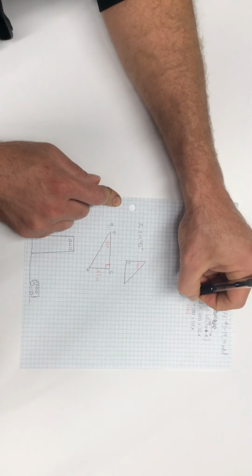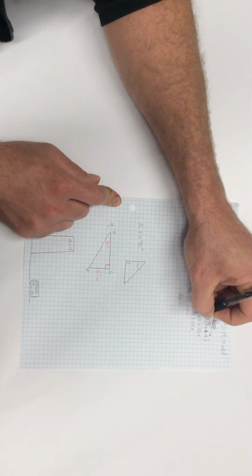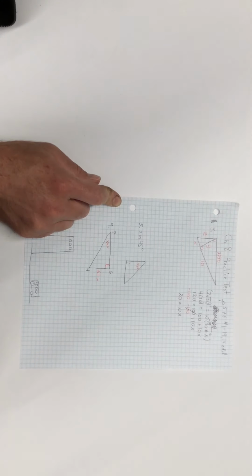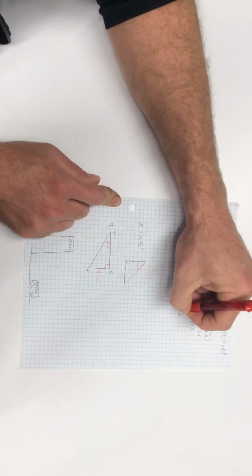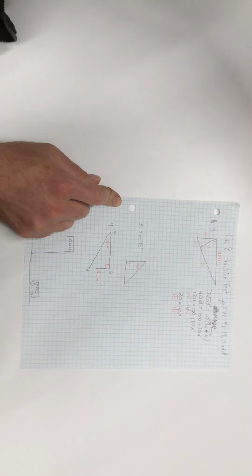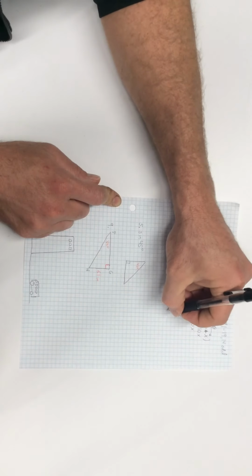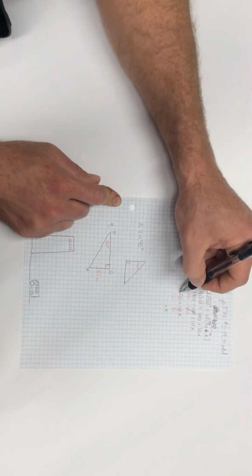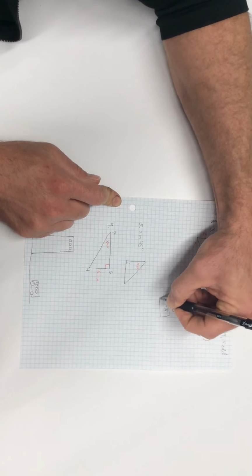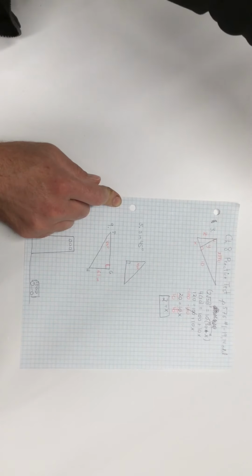So that is now 20 equals, this cancels out, 10x. The opposite of multiplying by 10 is dividing by 10. That cancels out. And so now we have simply x is equal to 2. That's a nice little solution there. So x is now 2.